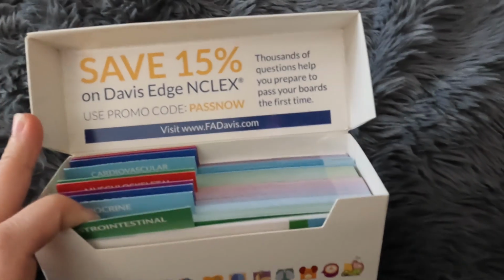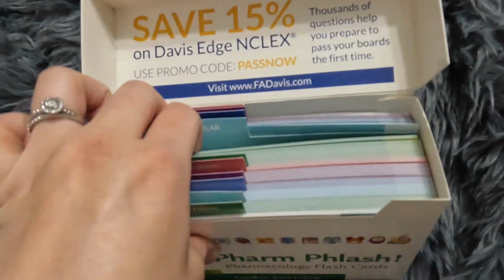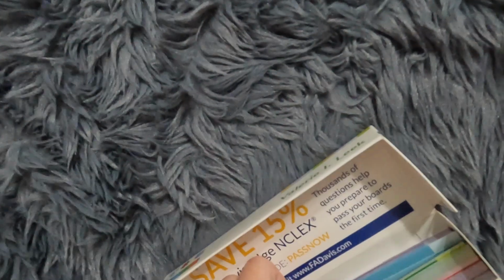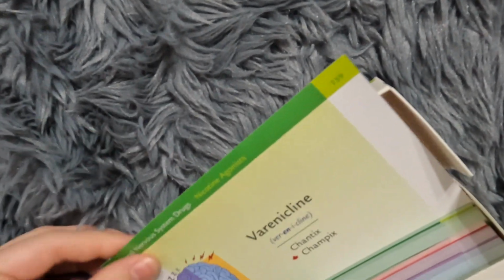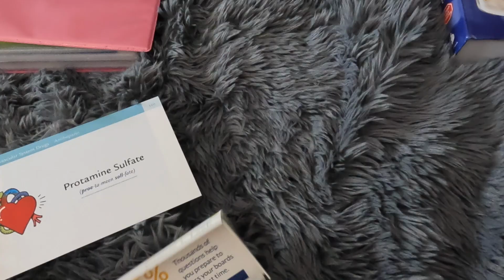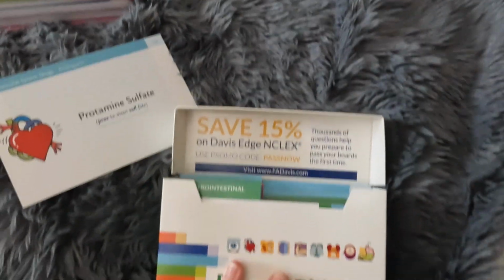There's a promo code there, I don't know whether it still works, and I'll pull one out real quick so I can show you guys what they look like if I can get it with one hand. Okay, so it shows you the drug, and then it's got indications, the mode of action, it shows the adverse reaction / side effects, and it's just got a ton of stuff on there, but it's super easy to read and study from. So yeah, I highly recommend these flashcards if you haven't got time to make your own.